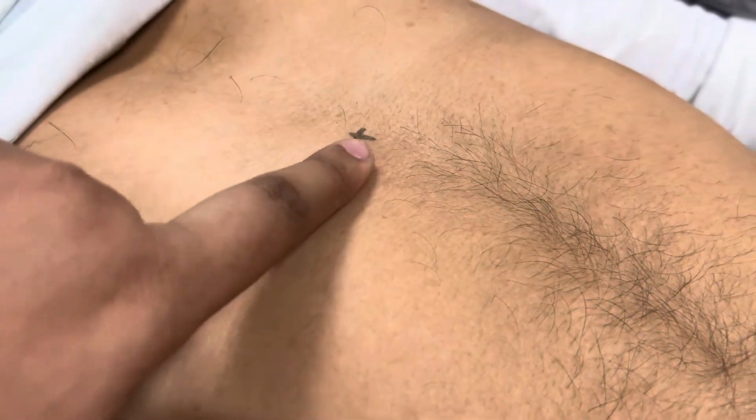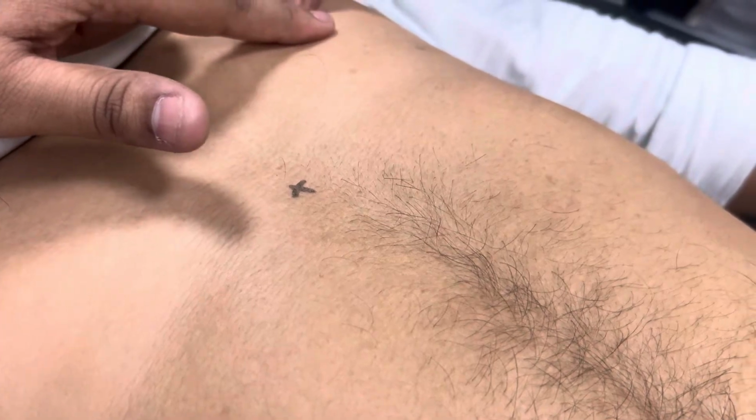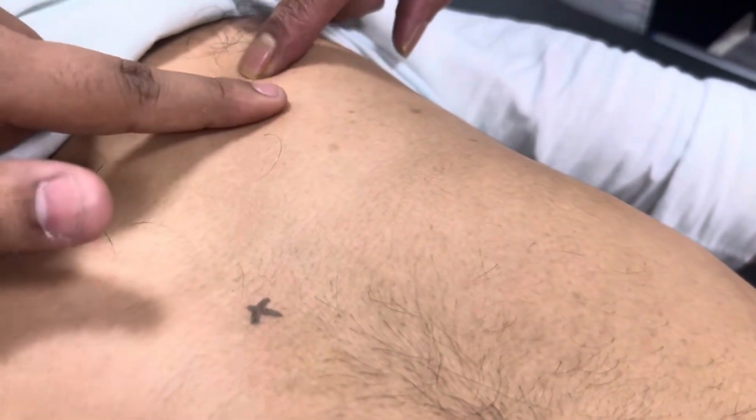Next we have the third point. Third point is just below and medial to the left nipple, which corresponds with 5th intercostal space. Right here.